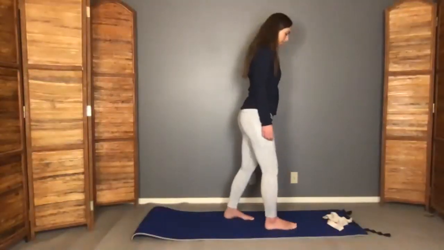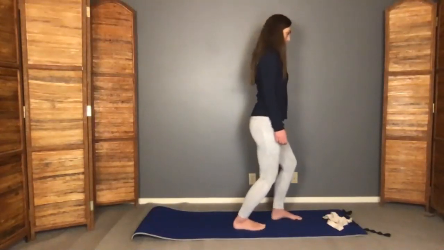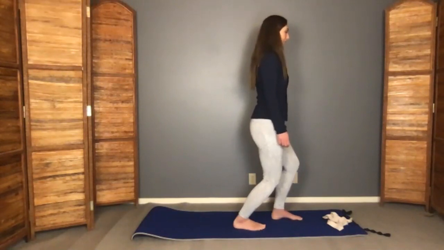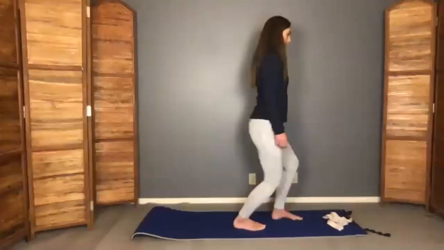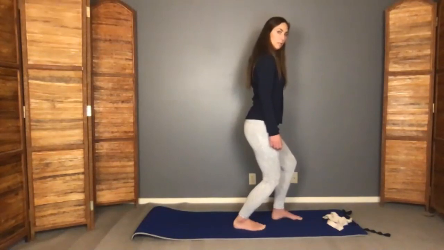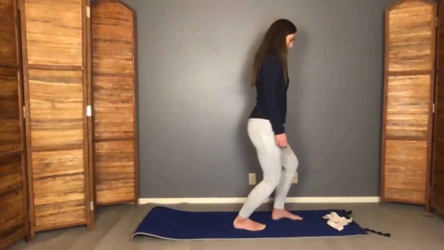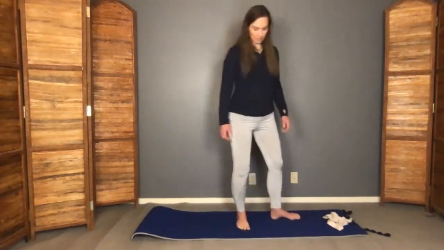And switch sides. 1 more set. Maybe you get a little bit deeper into your dorsiflexion. Lift and press. And come on up. Good.